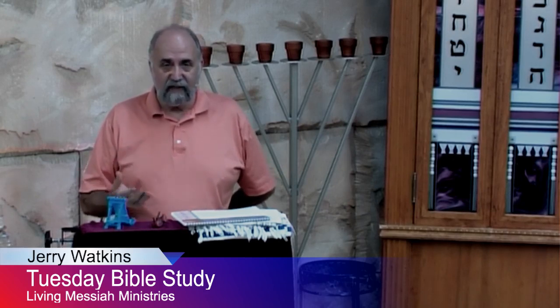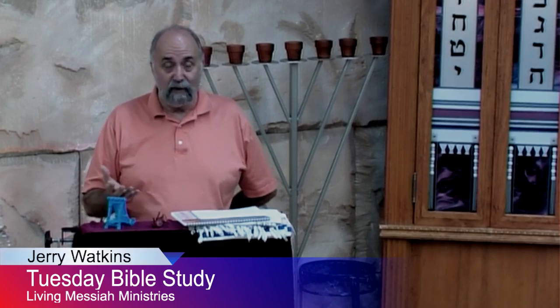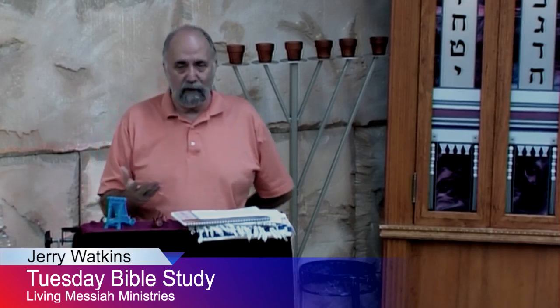For the Levites, for the tribe of Levi, God was their inheritance. All the other 12 tribes ended up getting a piece of land, but the Levites did not. So the Levites didn't have an ancestral homeland as such. Their job was to be the priesthood. Their job was to manage the relationship, if you will, between God and the people.